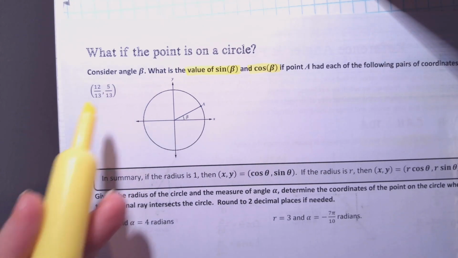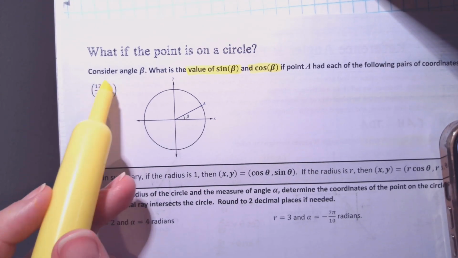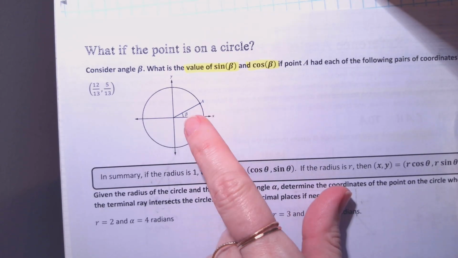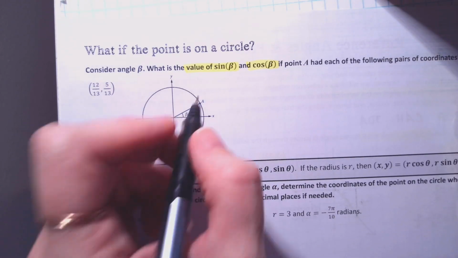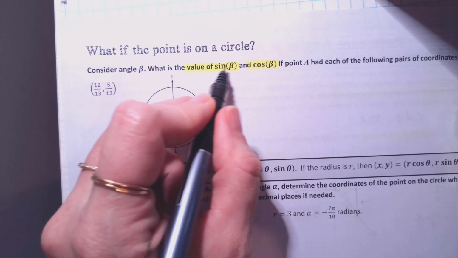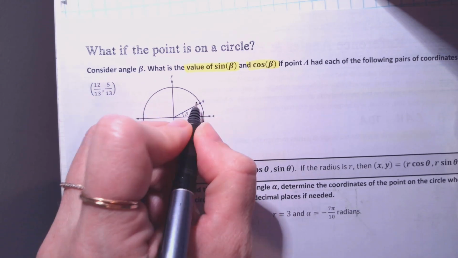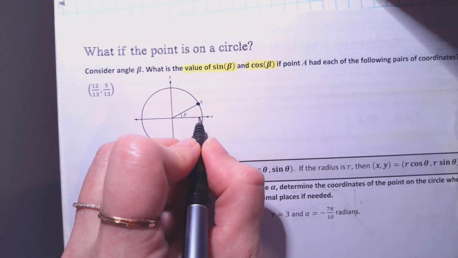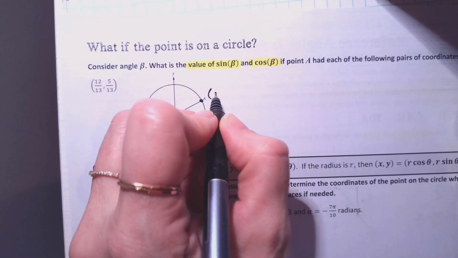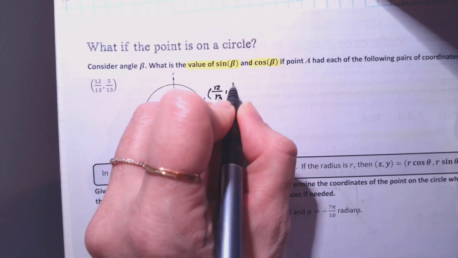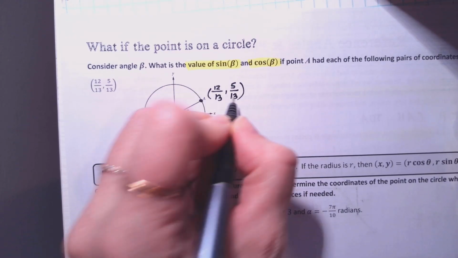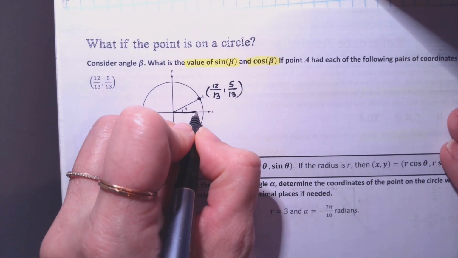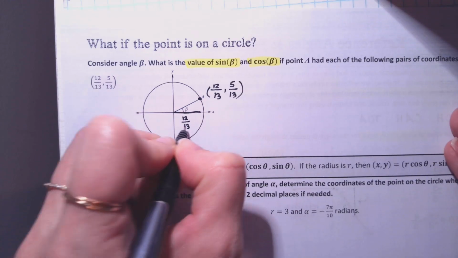Okay, so we've got a coordinate that is 12 over 13, 5 over 13. And it says it goes through point A, which would be right here. Here's the angle. I did Google it. This is the letter beta. So sine of beta, cosine of beta. To get to this point right here, which is 12/13, 5/13, we'd have to go right 12/13 and up 5/13, which does create a little triangle that we can use.